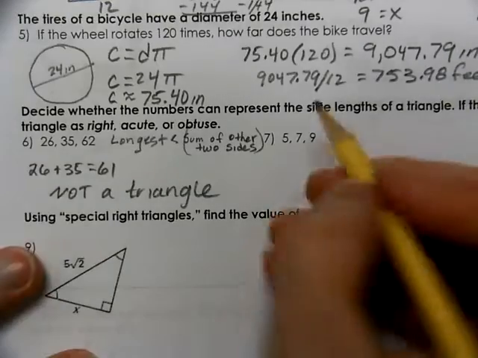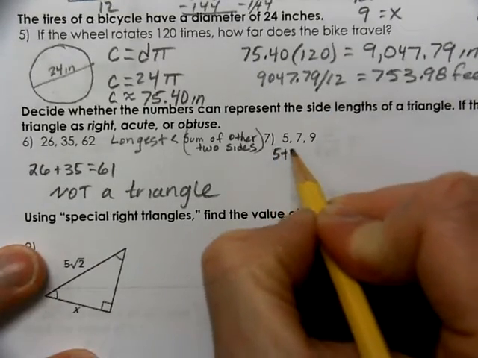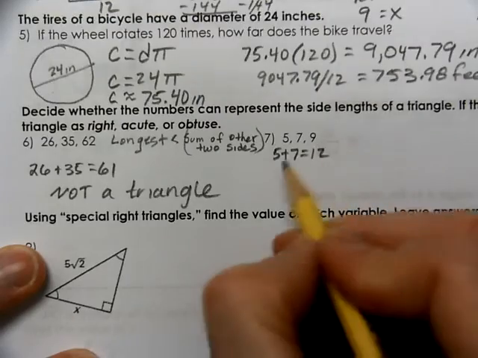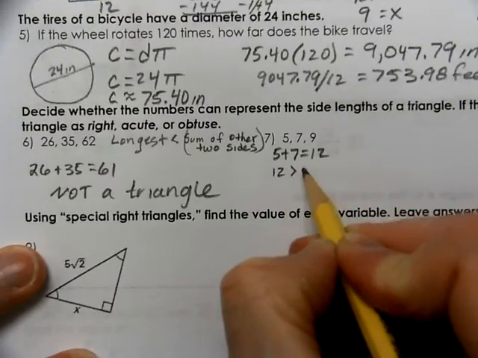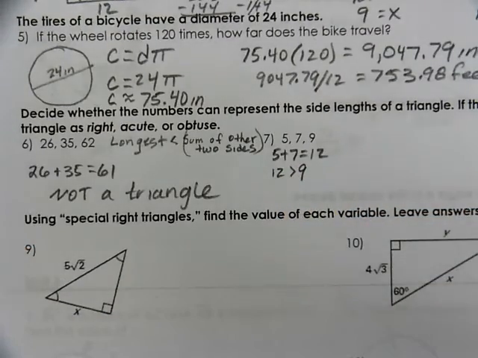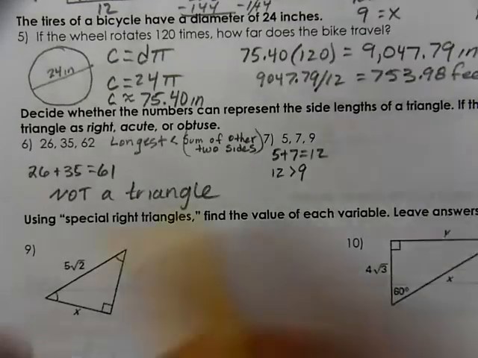Number 7. 5 plus 7 equals 12. We know that 12 is greater than 9. So the sum of the two small sides is bigger than the longest. So yes, a triangle.